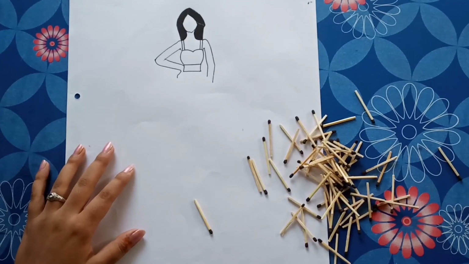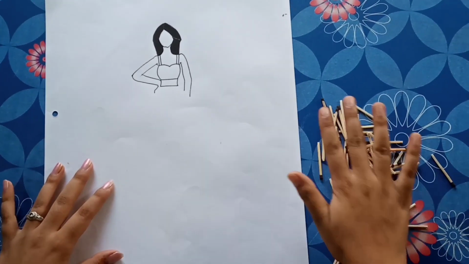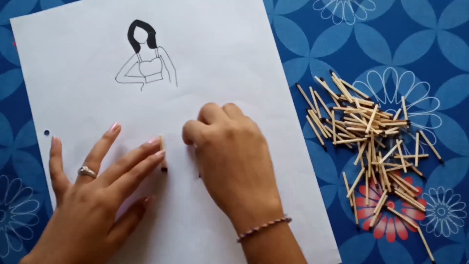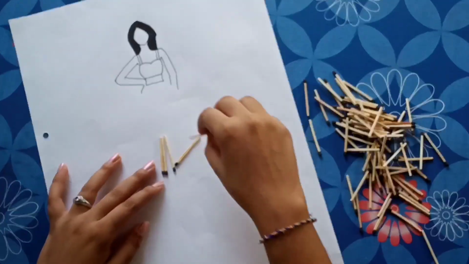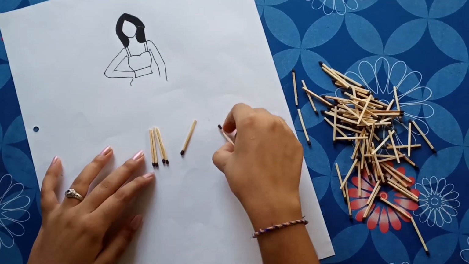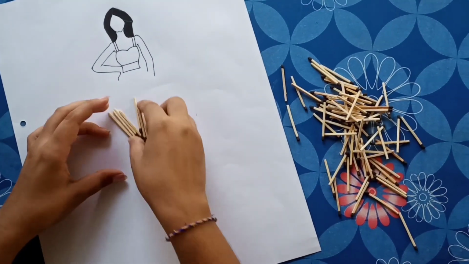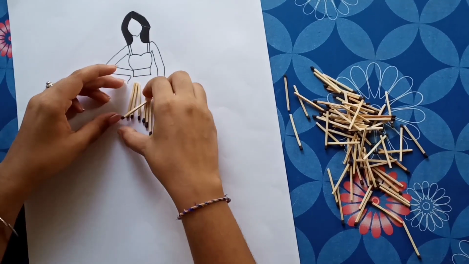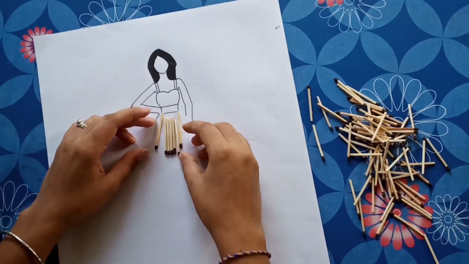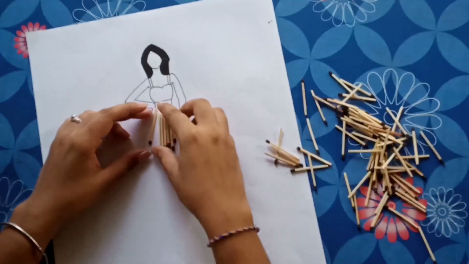Here it is. And like previous one, just follow the step I'll do here and complete the sketch or illustration also. Just put it matchstick one by one on the sketch like previous one.